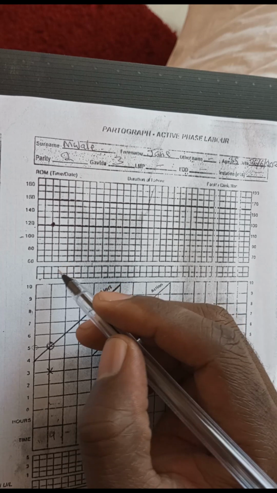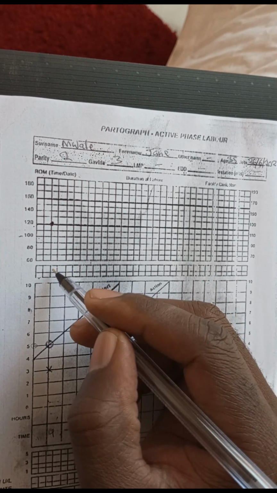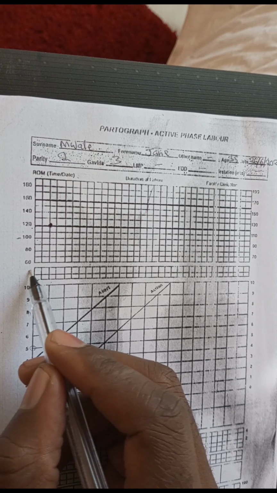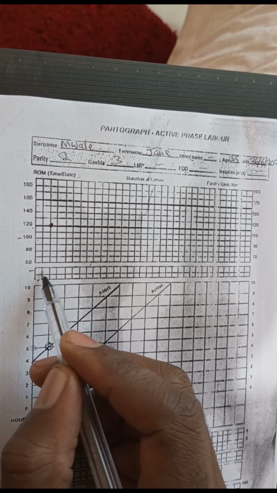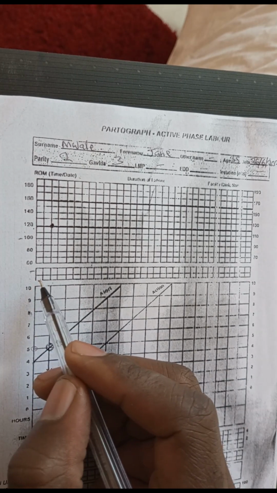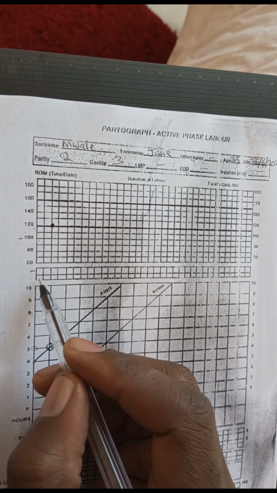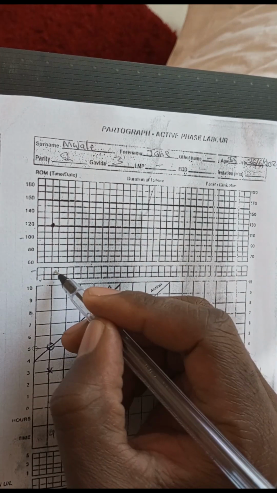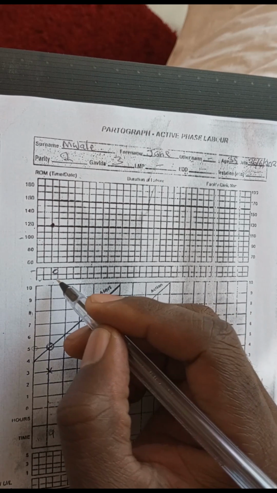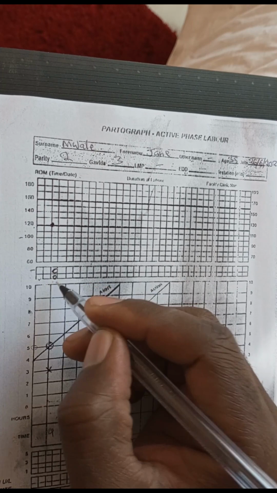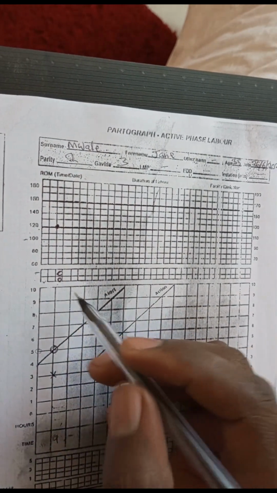Then we also indicate the color of this one, which is not labeled, but this one is supposed to be for amniotic fluid. This row is for amniotic fluid. Then the bottom one is supposed to be for moulding. So amniotic fluid and moulding. You assess or observe the color of the amniotic fluid. If it's clear, we are going to write clear here. You have to see how I'm recording. Moulding, there is no moulding, therefore I'll just put an O or a dash, indicating that there is no moulding at all.